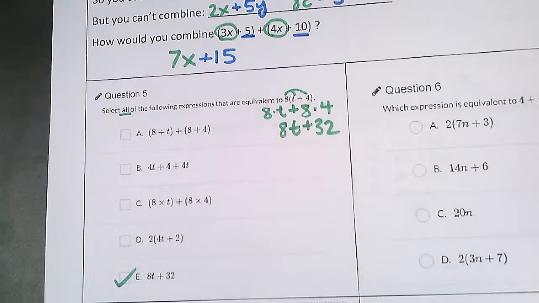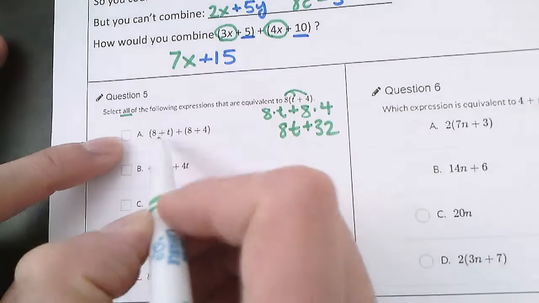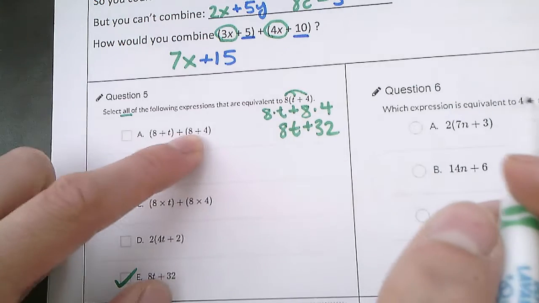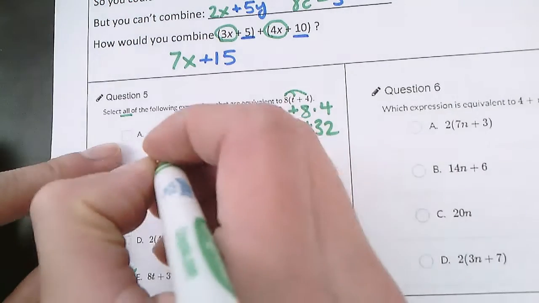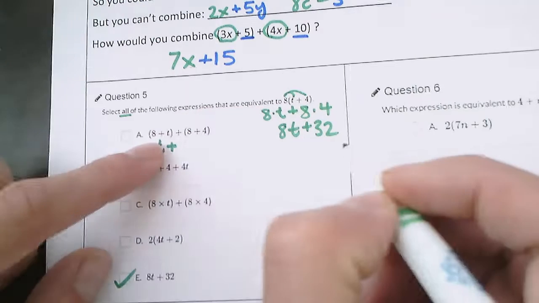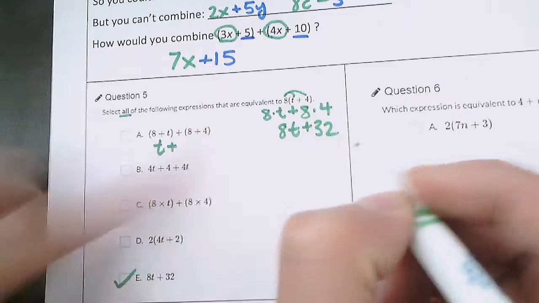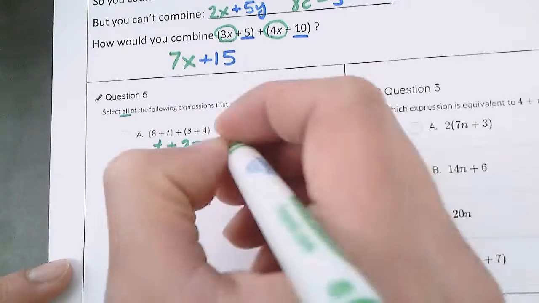But now I want to double check, do any of these other expressions work? So here we have 8 plus t plus 8 plus 4. Well, if I combined all of those, I would have 1t plus 8 plus 8 is 16. 16 plus 4 is 20. So I would have t plus 20. That doesn't work.